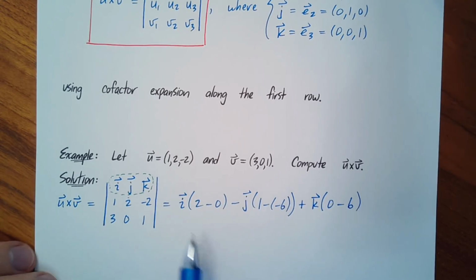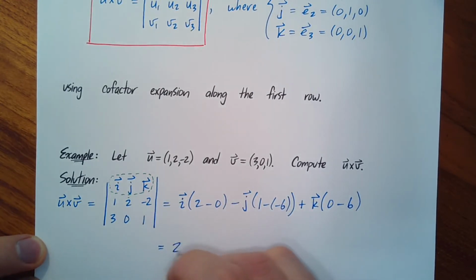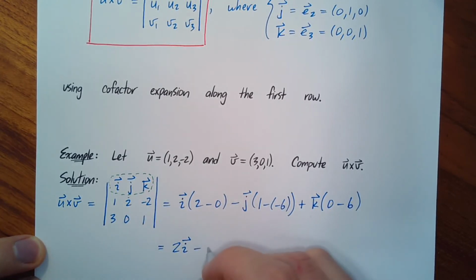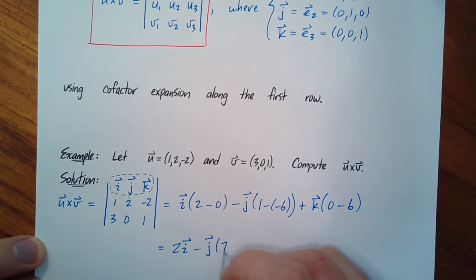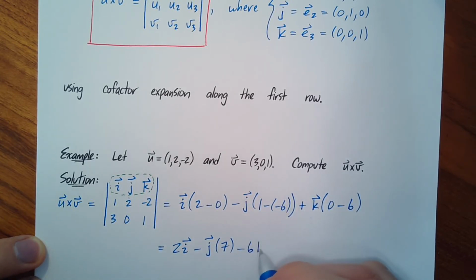So now let's just clean everything up. So what's this one going to be? This is 2, right? 2 minus 0 is just 2. So the first term is just 2 times the vector i. And what do we have over here? Well, I guess we just keep it simple. Copy the negative sign down first, and let's just work this out. So 1 minus negative 6 is positive 7, so we got a 7 there. And then lastly here we've got plus k times negative 6. So really that's just going to be negative 6 times the vector k.